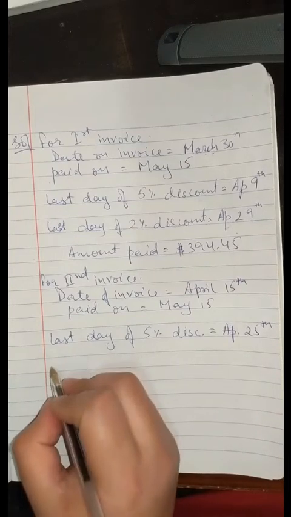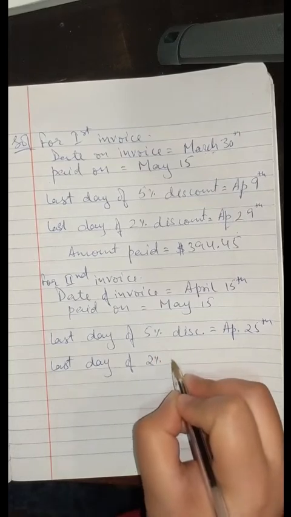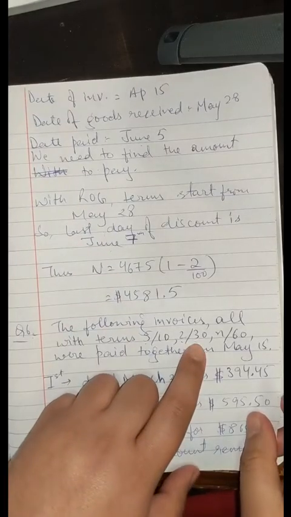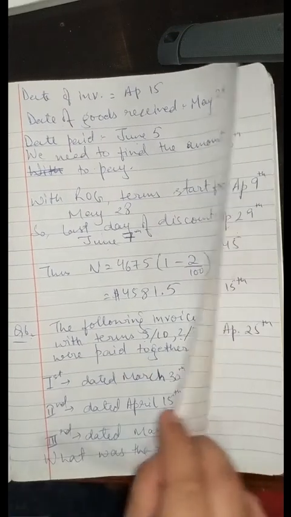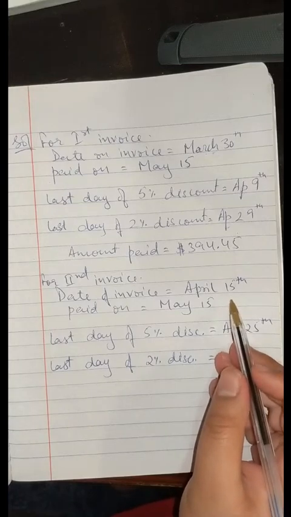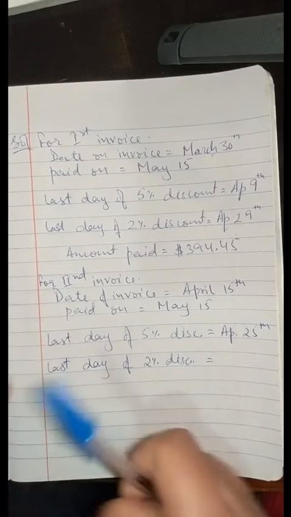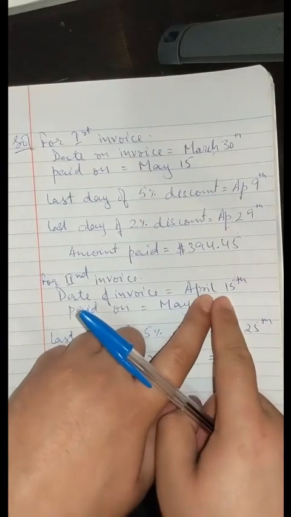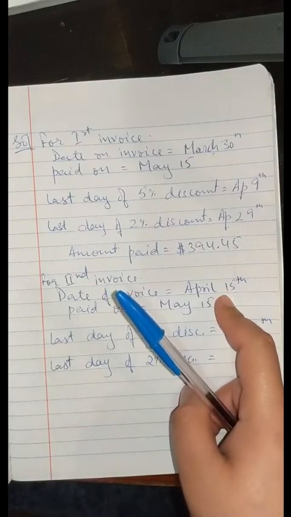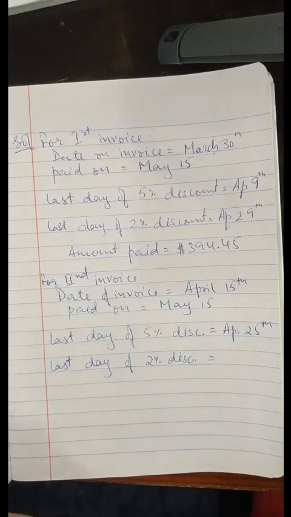Let's check for 2%. Last day of the 2% discount. For 2% we have 30 days. So let's count 30 days from April 15th. How many days does April have? 30. So the remaining days in April is 15, and the remaining 15 days are in the next month, or whatever your method of counting days is, go ahead.